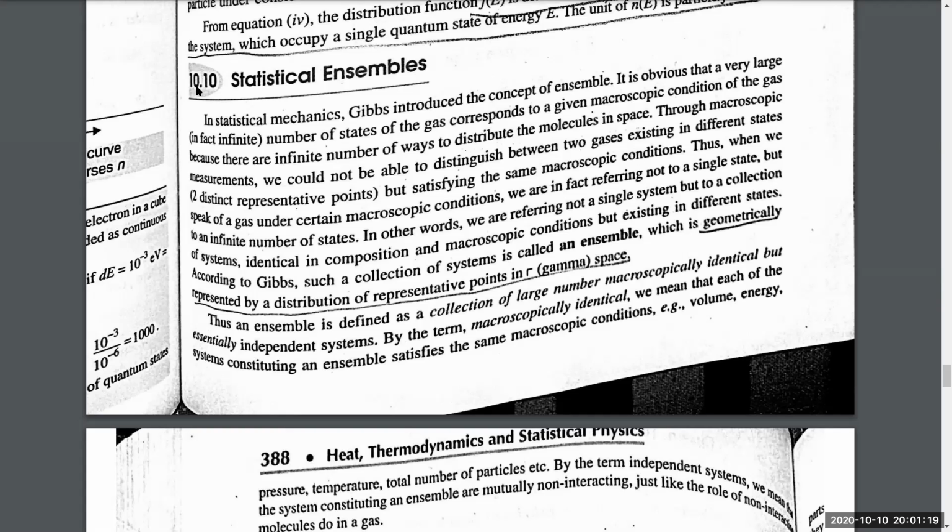There are a number of microscopic conditions lying inside a given macroscopic condition, because there are infinite ways to distribute the molecules in space. That's fine. Through macroscopic measurements, we could not distinguish between two gases existing in different states but satisfying the same macroscopic conditions.